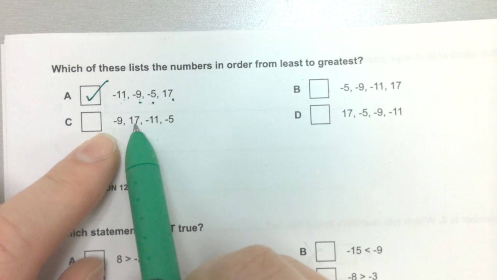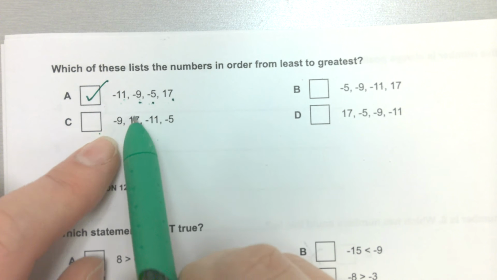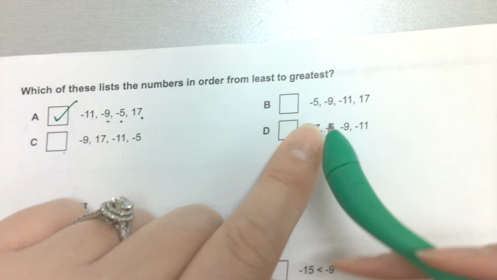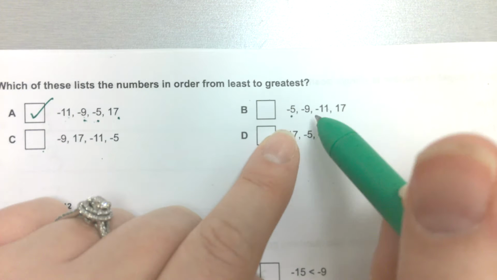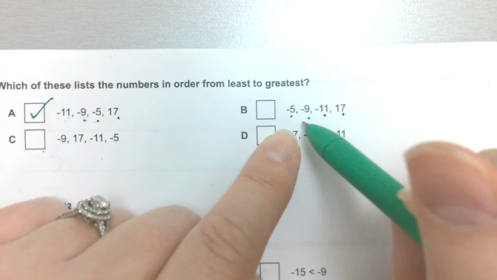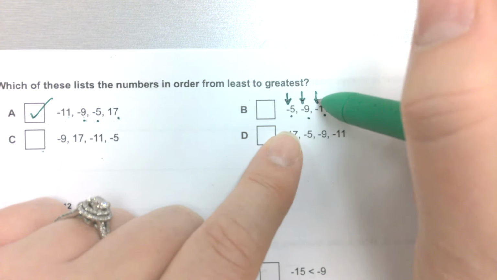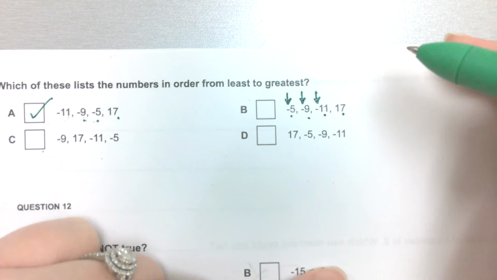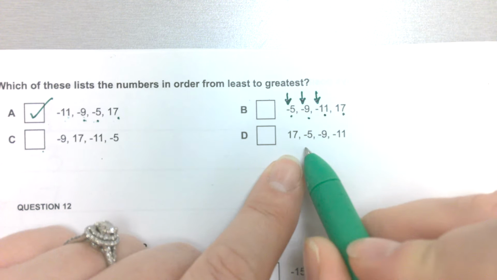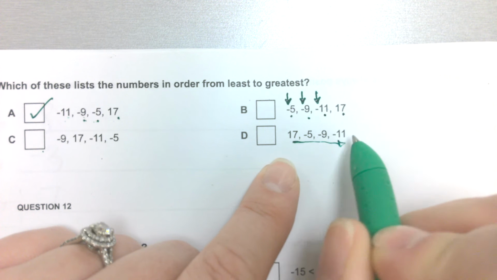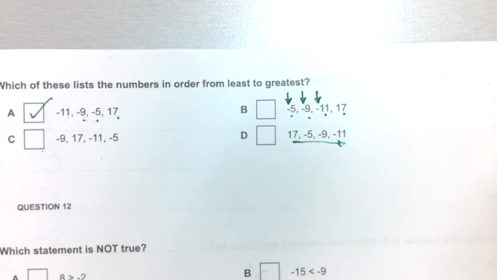On C, those numbers are all mixed up. We shouldn't be seeing positives in the middle of negatives. That's not correct. Over here, the digits, 5, 9, 11, and 17, those are in order, but you've got to be careful with the negatives. With the negatives, they really go in backwards order. And then here, this one is in order from greatest to least. So the right order, just the wrong direction.